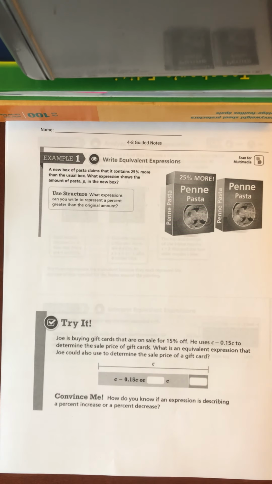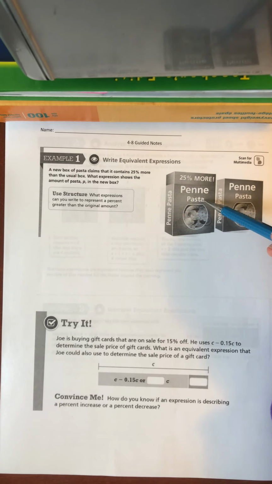Okay, today we're doing 4-8 in the book. Write equivalent expressions. A new box of pasta claims that it contains 25% more than the usual box. What expression shows the amount of pasta P in the new box? Okay, so the amount of pasta in this new box has 25% more pasta.